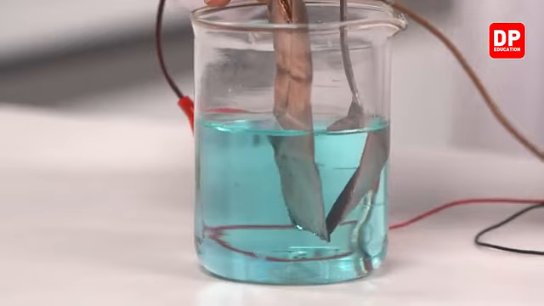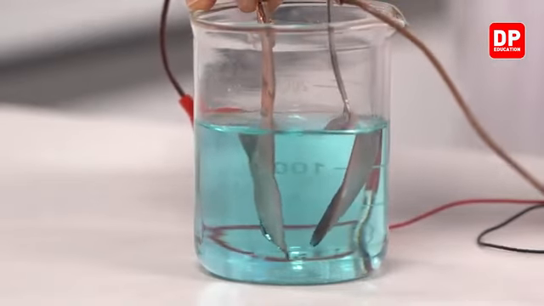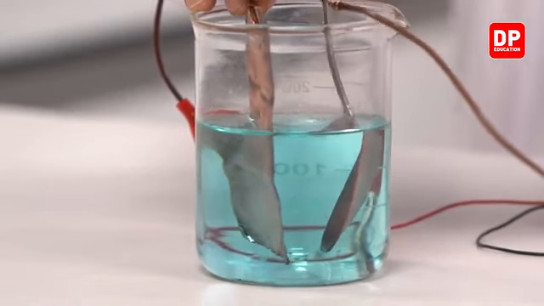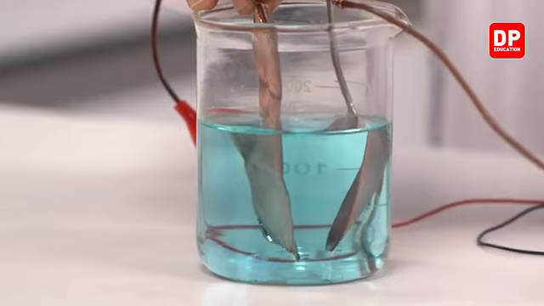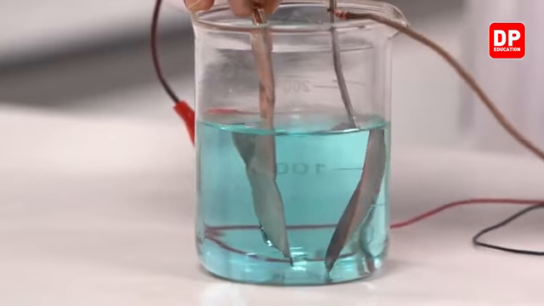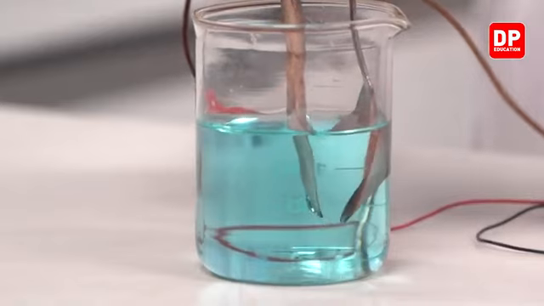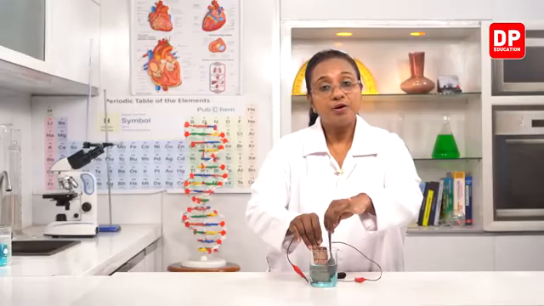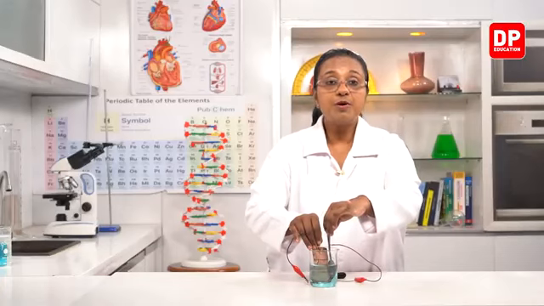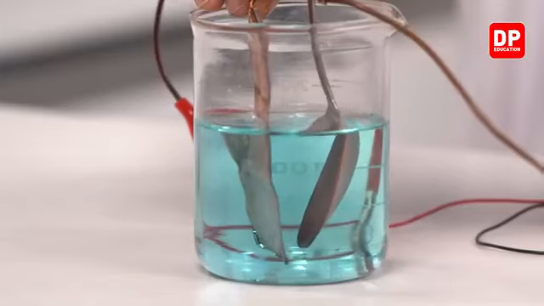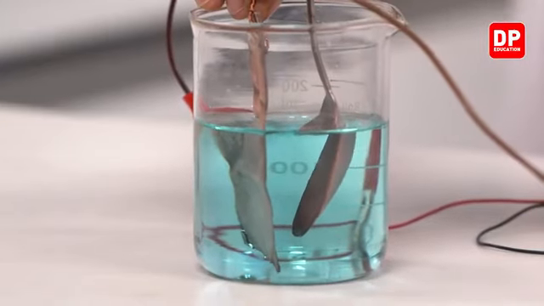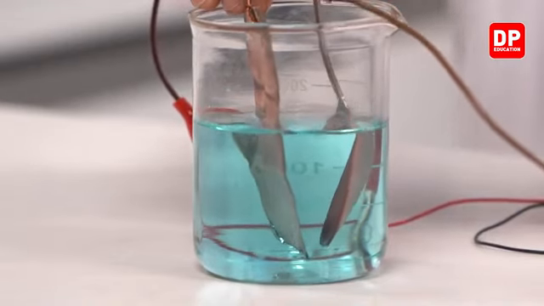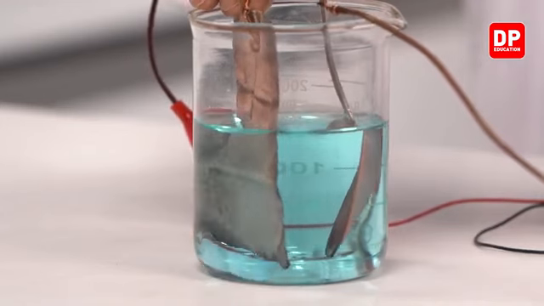So here students, if you look at the spoon closely, at the edges of the spoon, the outer line of the spoon, you can see a reddish brown color deposit. Copper metal is brownish in color, so that dissolves, goes into the solution, and the copper ions from the solution deposit on the metal spoon. You can see the deposit starting to take place on the spoon. Can you all see that clearly, students? The brown color deposit on the spoon.